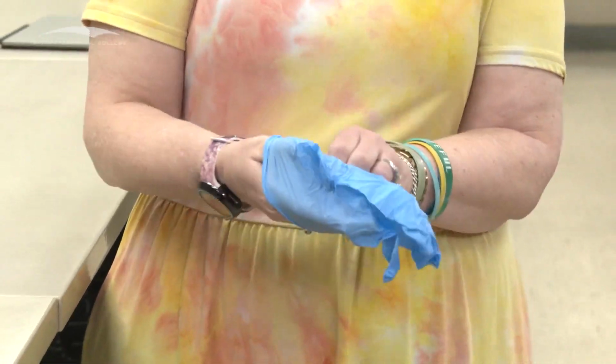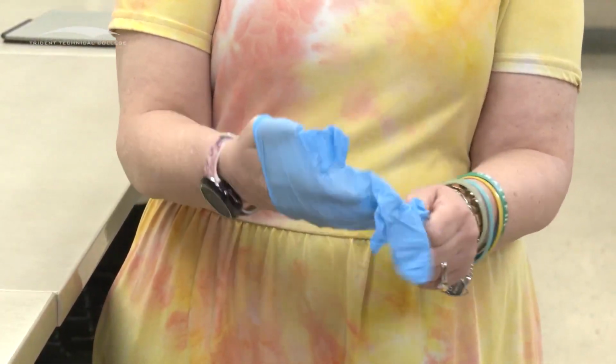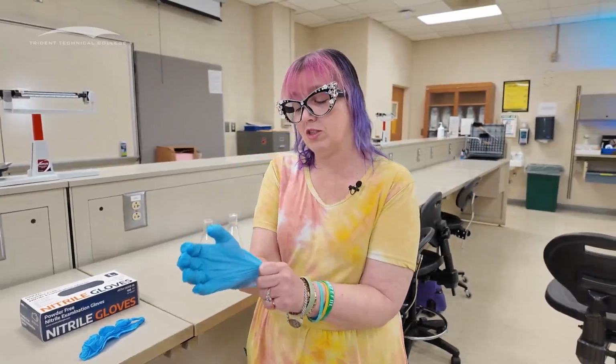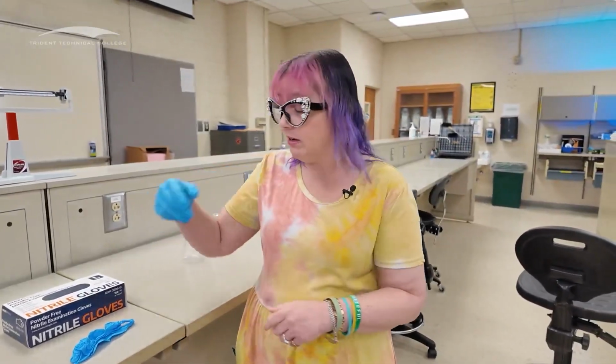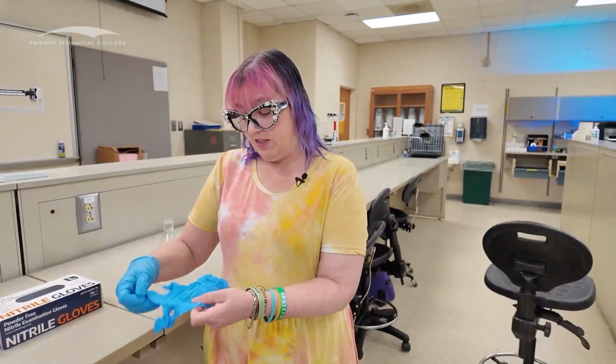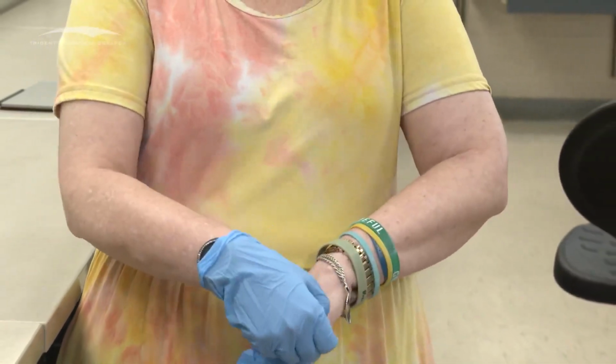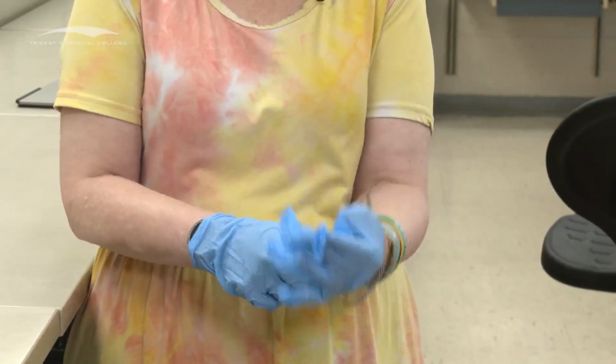We want to make sure that we get our thumbs into the thumb spots on our gloves. So that's one. I want to get that over my watch because I want to make sure I don't ruin my watch while I'm wearing it. And then I have my second one. If I can get this thing sorted out because they're all shoved in there. Not necessarily easy to put on.